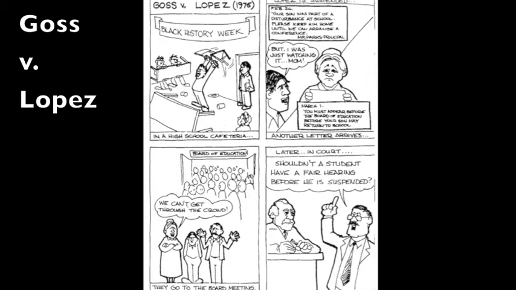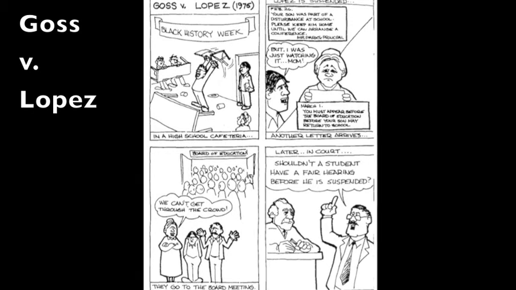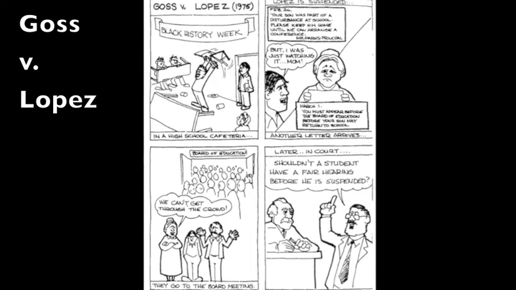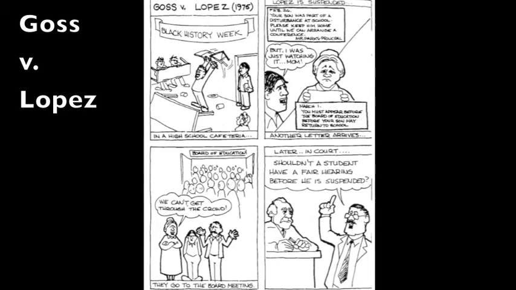Ohio law at the time allowed the school principal to suspend a student for 10 days, as long as parents were given 24-hour notice and a reason. If expelled, a student could appeal. However, a suspension didn't grant this privilege. So, 9 students, including Dwight Lopez, claimed their innocence of any wrongdoing and went to the Southern Ohio District Court.